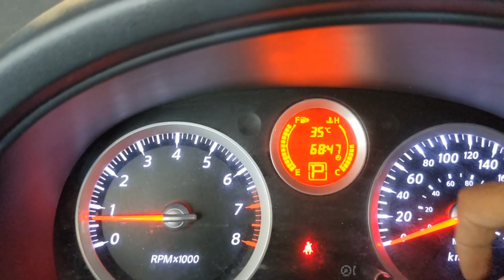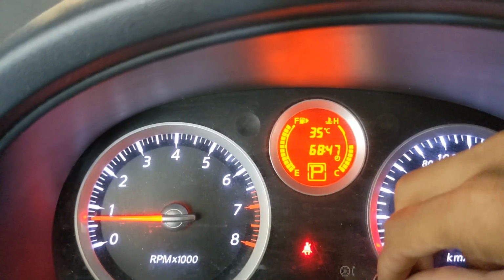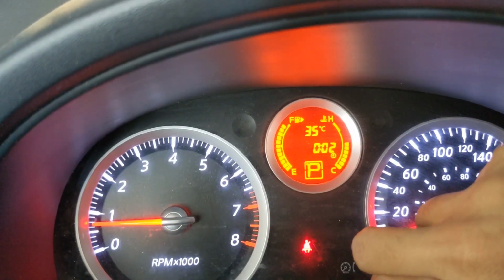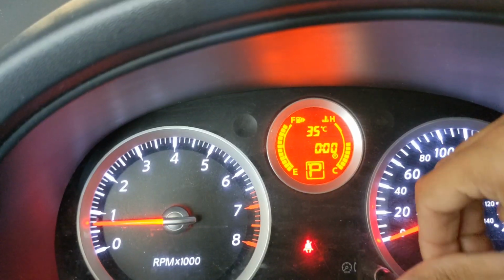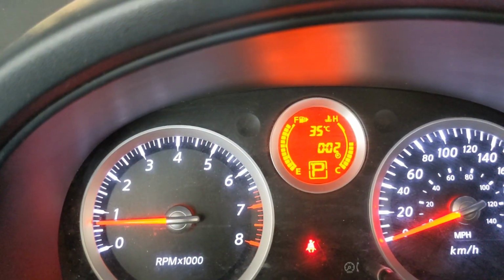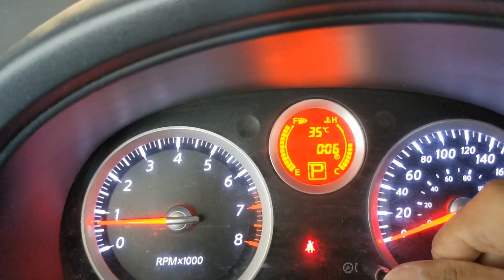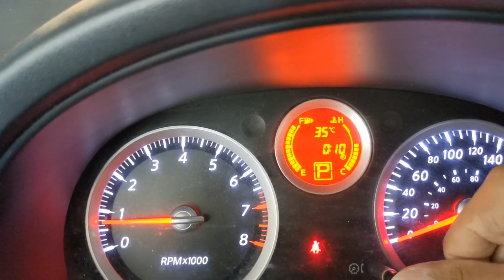Next mode, I believe it's the time. I don't know what it is actually. Let's find out. So I'm long pressing this. Oh yeah, it's the timer. I don't know what's the usage for this. You can mention it in the comments if you know what it's used for. But it looks like it's going in seconds.